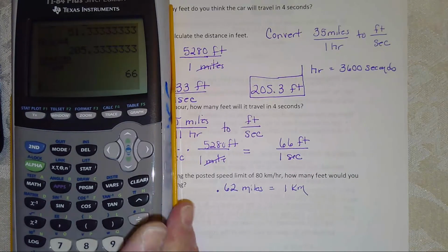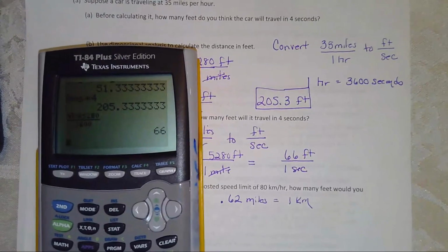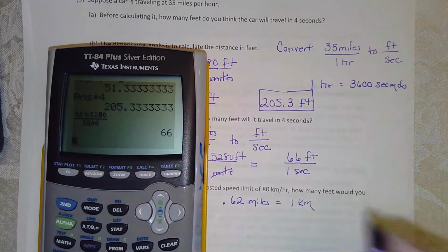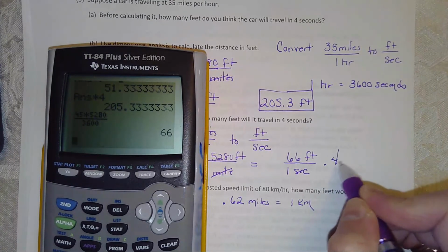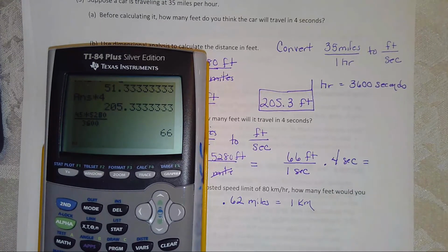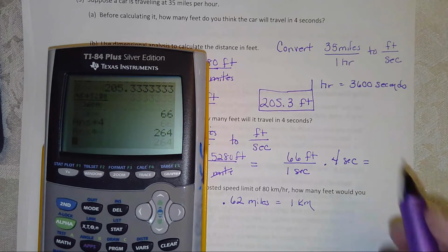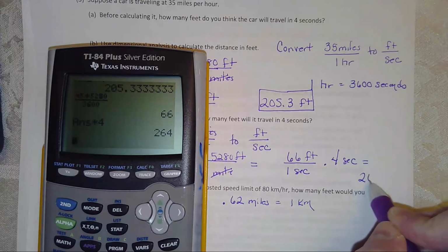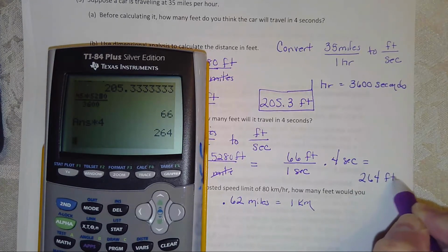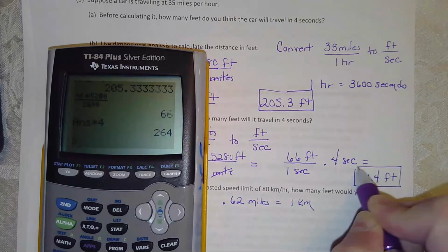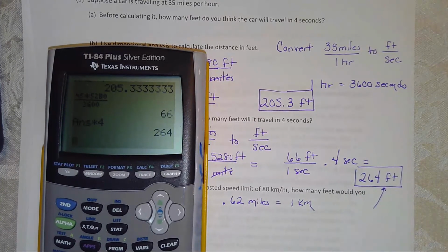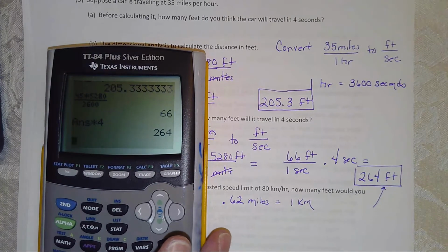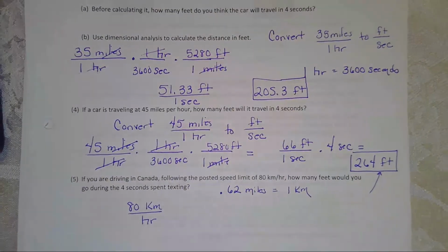So if they want to know how far we're traveling in 4 seconds, we just multiply that by 4, and that's going to tell us how many feet we're traveling. It makes sense that it's bigger than the number upstairs because it's faster, so we'll be traveling further. 264 feet is how many feet we'd be traveling. Again, that's where our eyes are off the road.